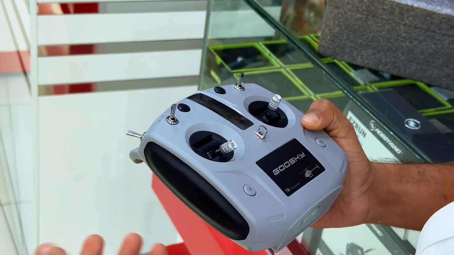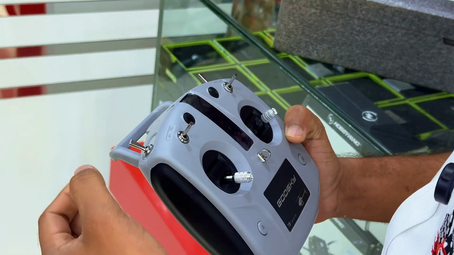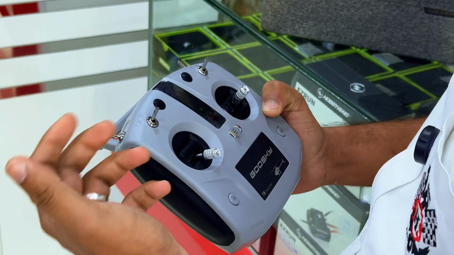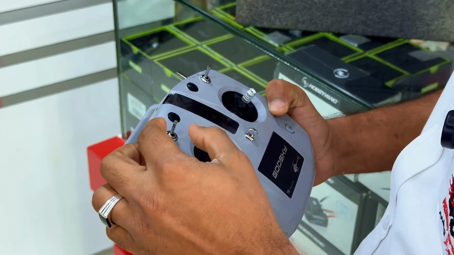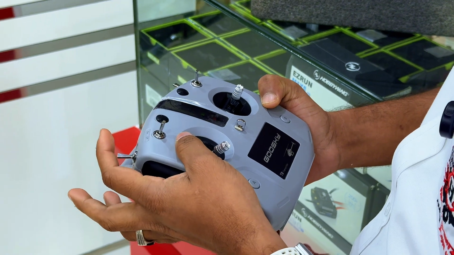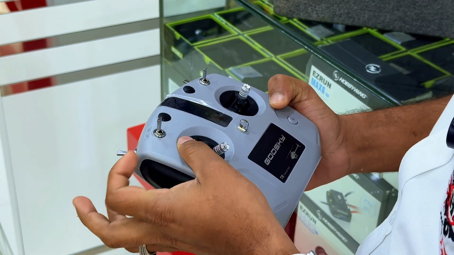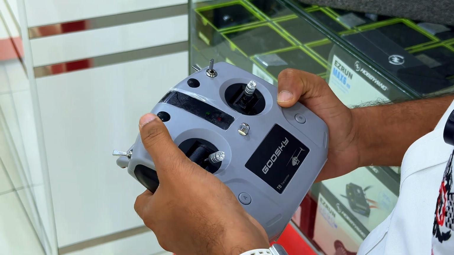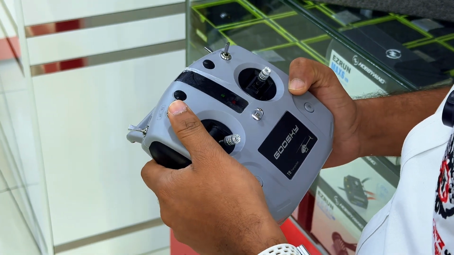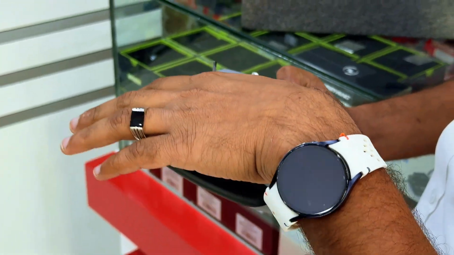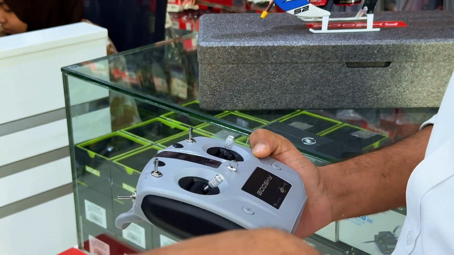Now we will get into the steps. There are switches here and here. These switches are for a purpose. This one is for the gyro, so you can turn on the gyro by going down. This is turned off and this is now turned on. All the way top it's gyro on and then there is gyro off. Gyro means the stability of the helicopter, which will manage the stability. It is also called pause mode.